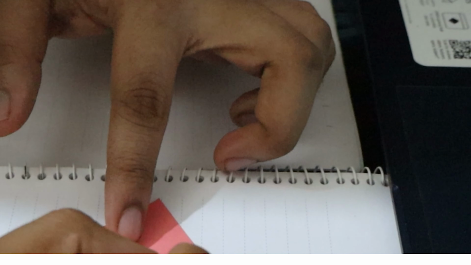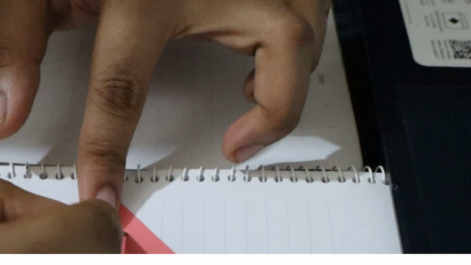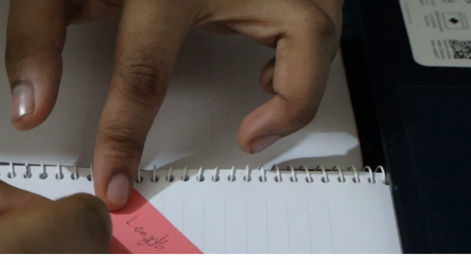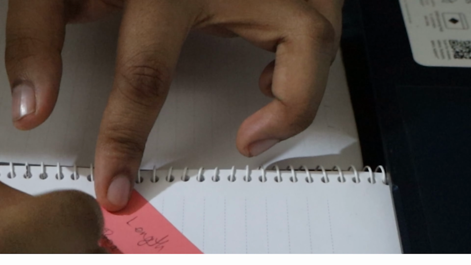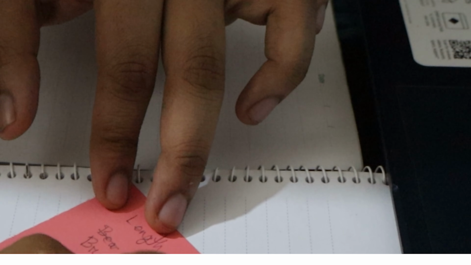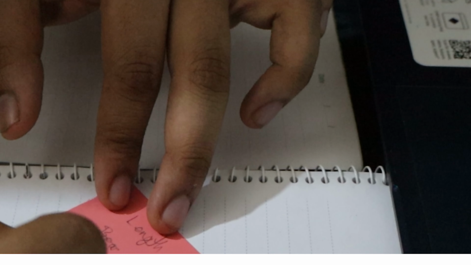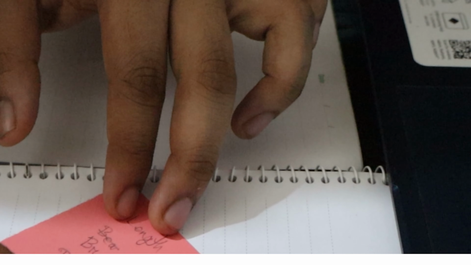Suppose anyone gives me this paper and asks me to make a small box with this paper, which has to be a length of, suppose, 10 centimeter, and the beam, or you may say breadth, of this will be 5 centimeter, and depth or height, they are both the same thing, 3 centimeter.